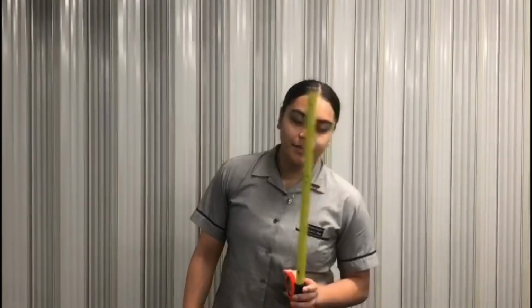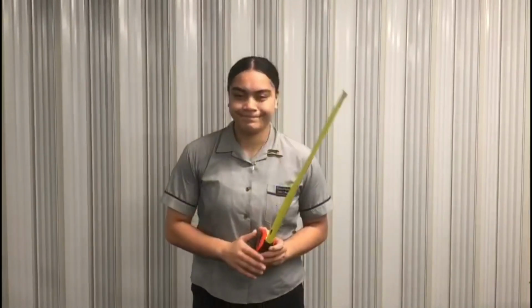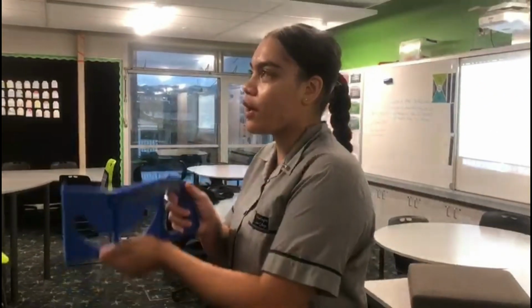A clinometer is a mathematical tool that we use to measure the angle of elevation. I am now going to measure the distance from the door, which is 3 meters. Now I am going to measure the angle of elevation.